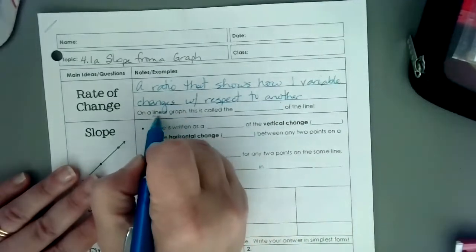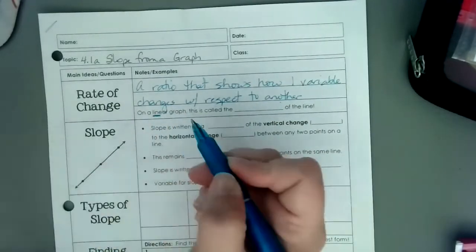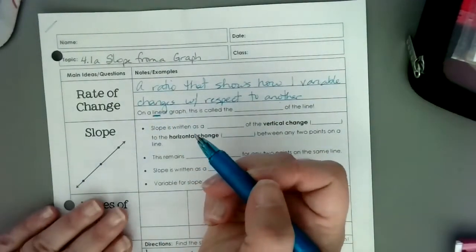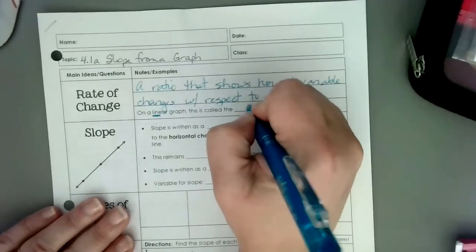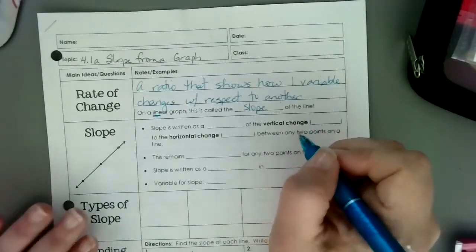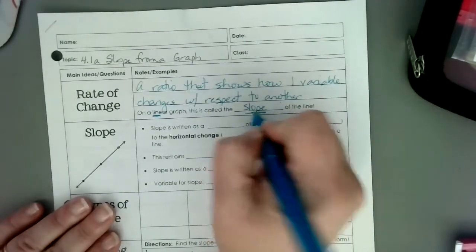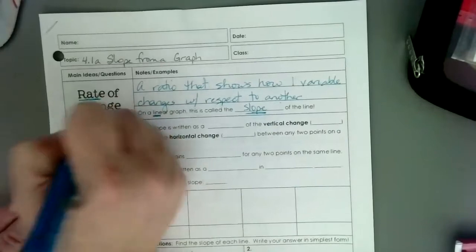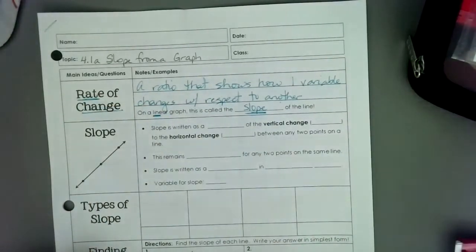On a linear graph, notice it's a line, so therefore the shape of all of these is going to be a line. This is called the slope of the line. Slope and rate of change are the same thing. They are interchangeable. They have the same definition.